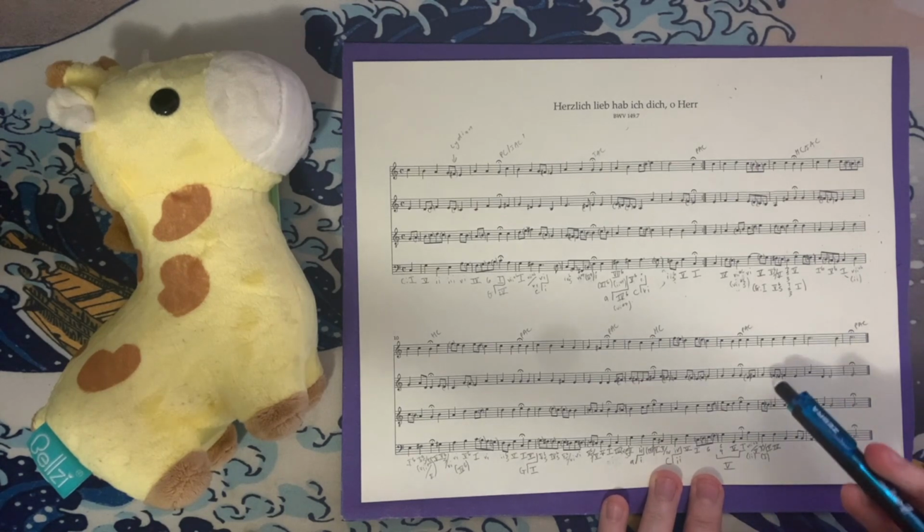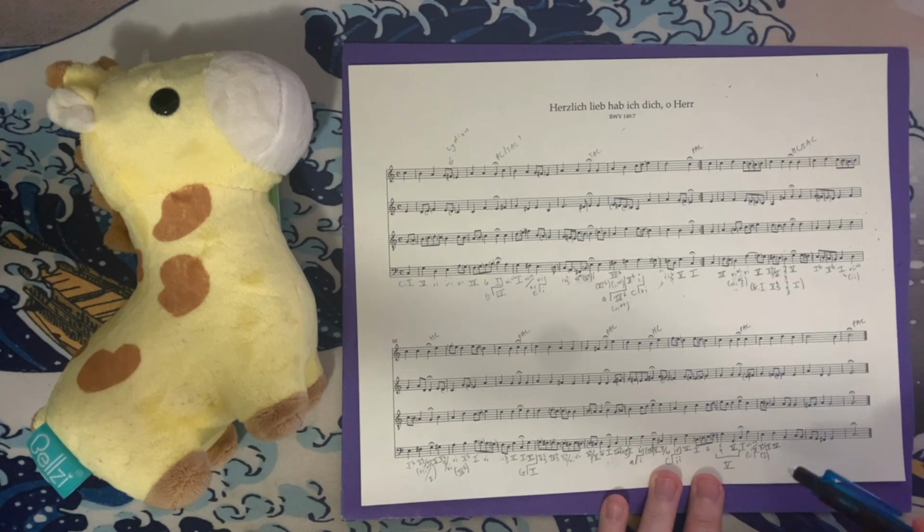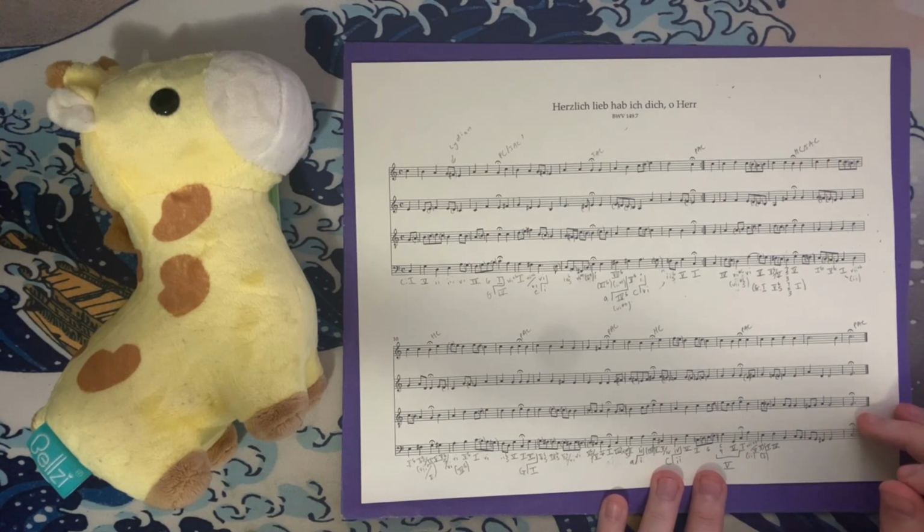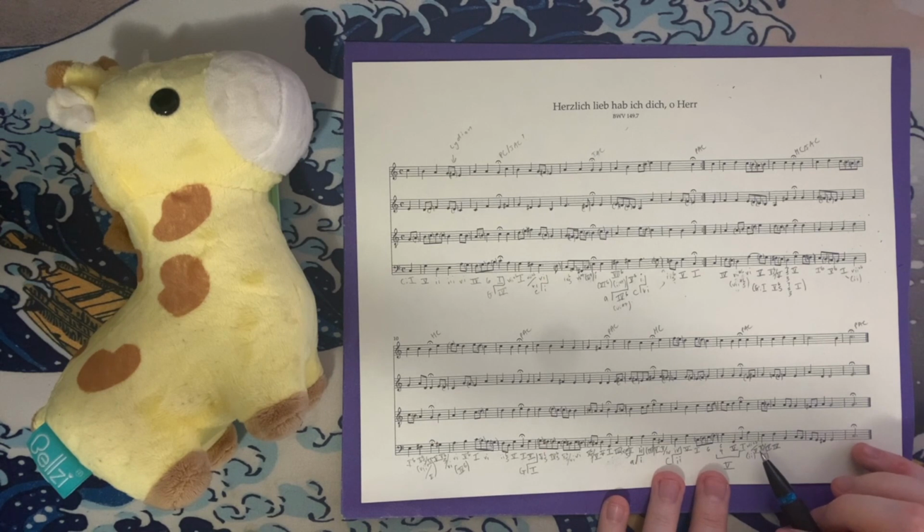But it's interesting that we have F sharp diminished going to C7. Very unusual chord progression here. Definitely one of the wackier chord progressions I have encountered while looking at the chorales thus far.